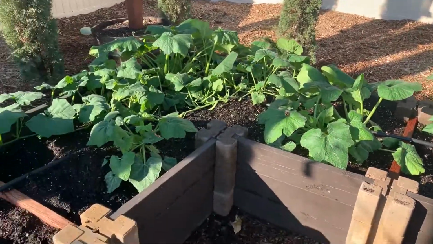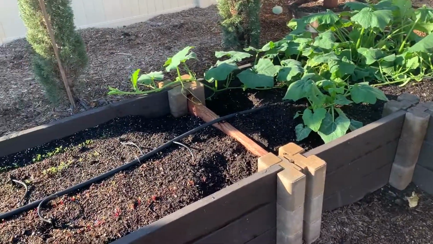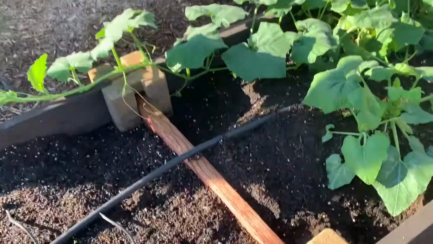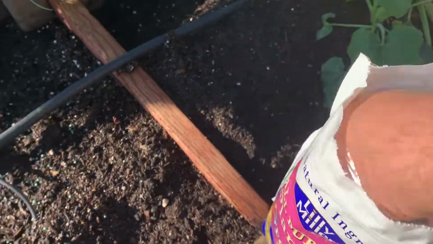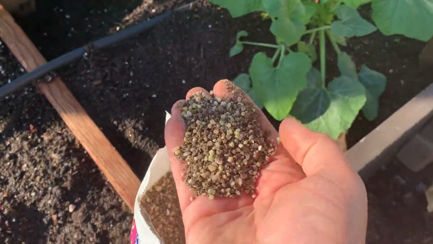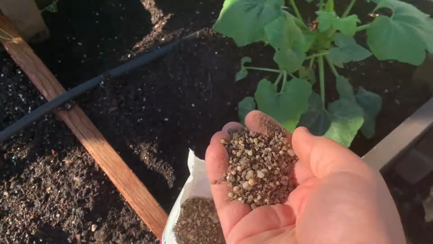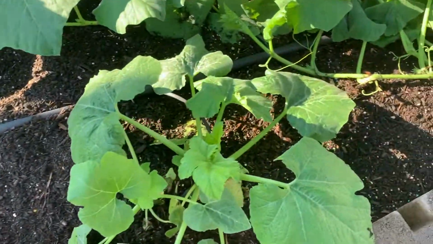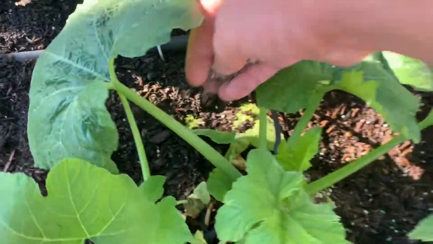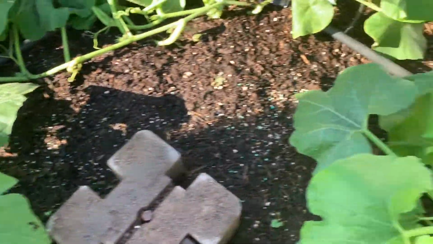So I'm going to open my bag of fertilizer here. And you can see it's a granule. It has different components in it. Basically when I apply this stuff, I'm going to go around to each one of my plants, and I want to put some of that fertilizer around the base of each plant.